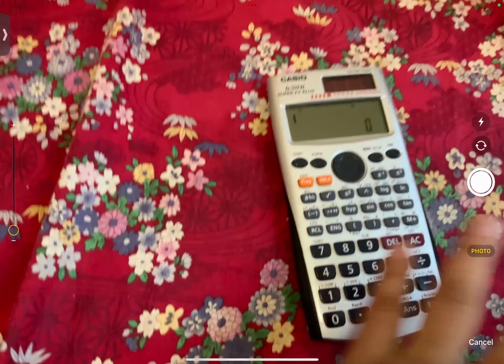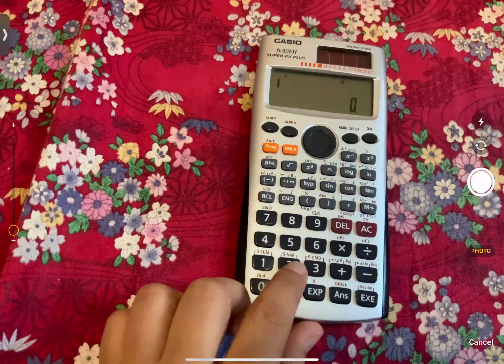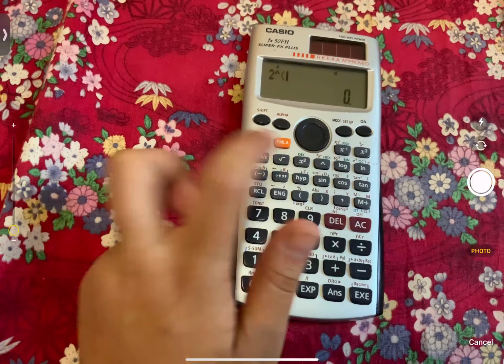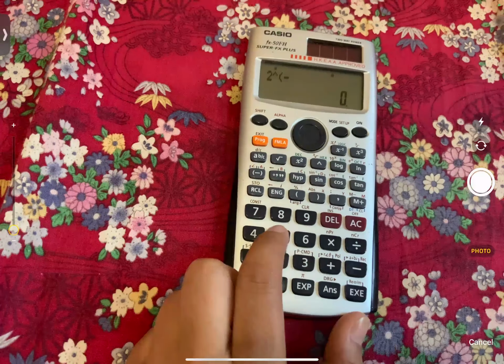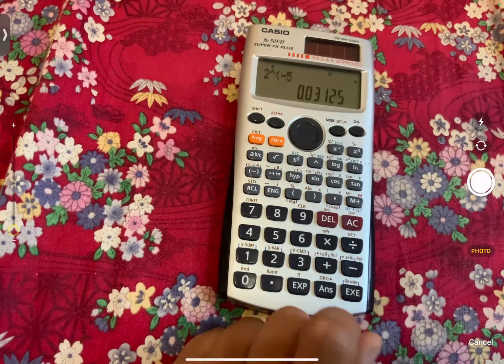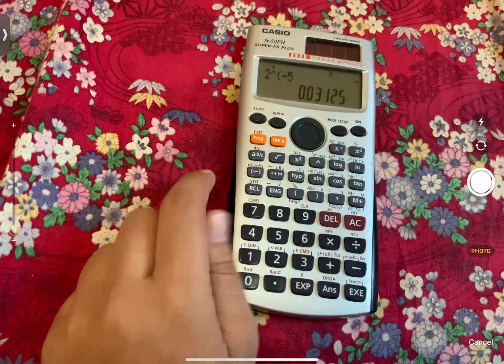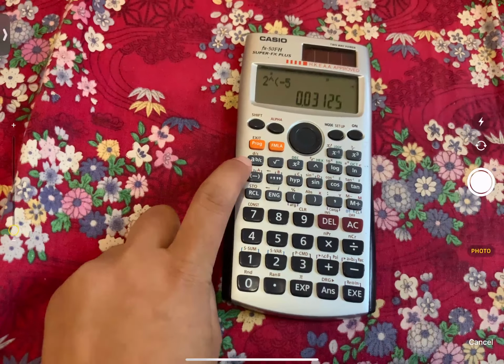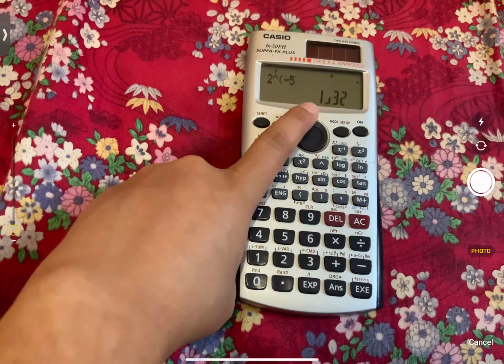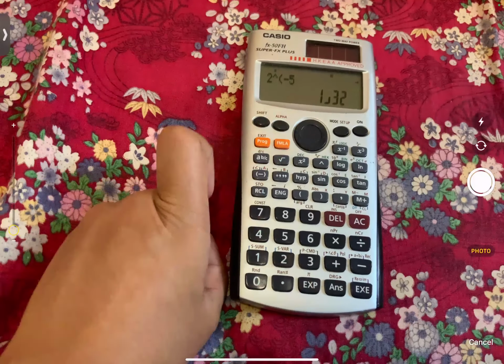So you have 2 to the power of -5. You have points, but we used a fraction. So click A, B, C, and you will have 1/32. And that is your answer, 1/32.